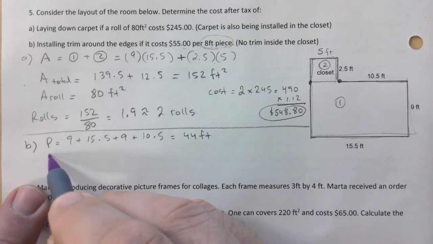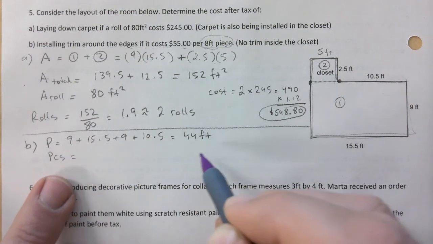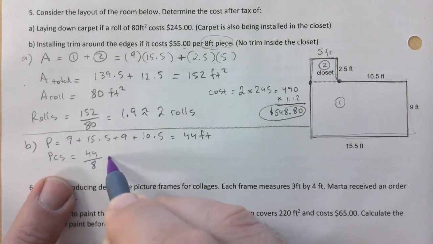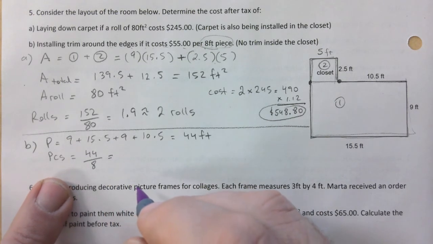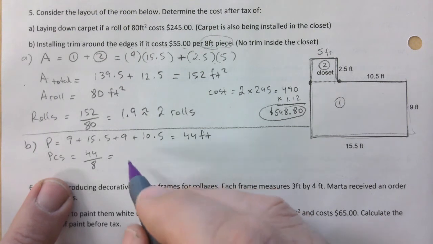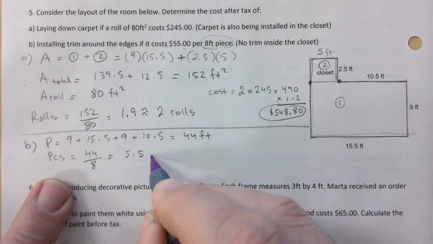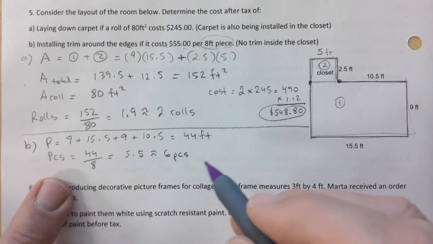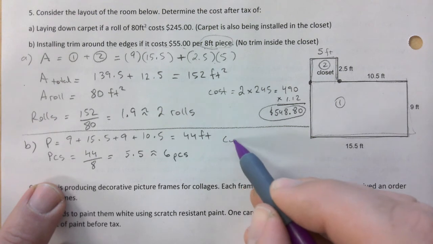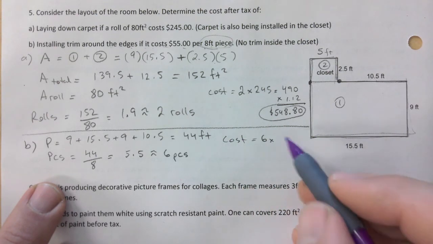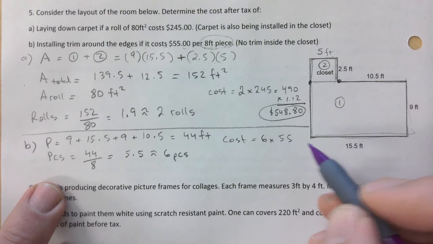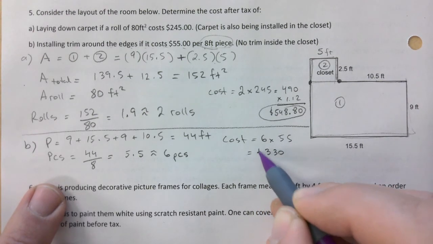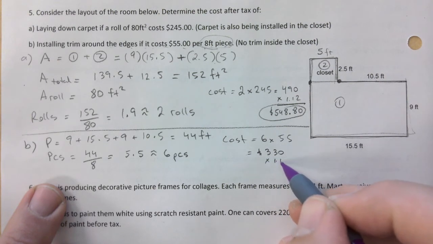So to find out how many pieces of trim you're going to need to buy, you take the 44, you divide it by 8-foot piece, and you get 5.5 pieces, which is approximately 6 pieces that you need to purchase. So the cost will be 6 times, it costs $55 per trim piece, and that is $330 times 1.12.